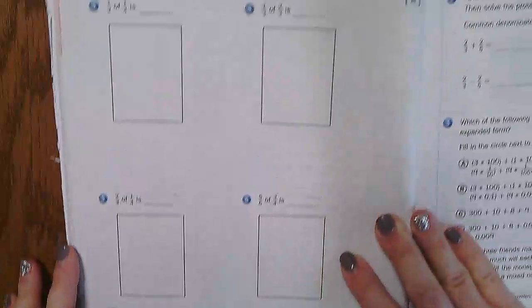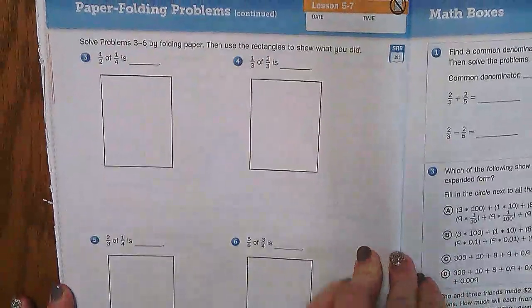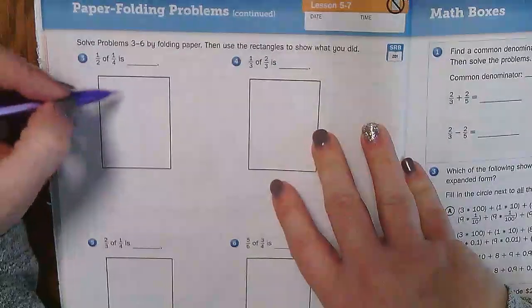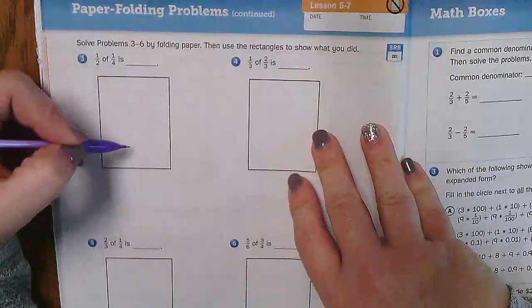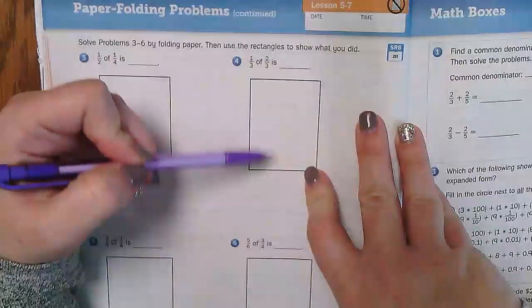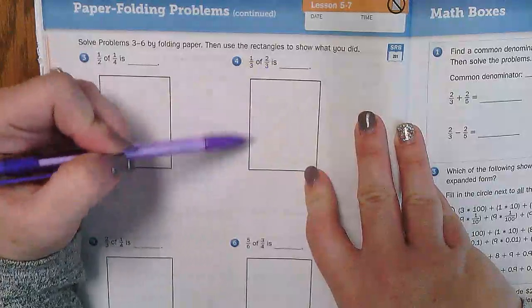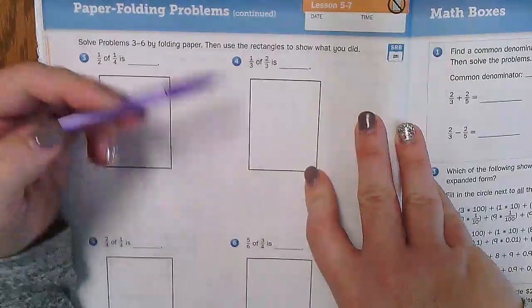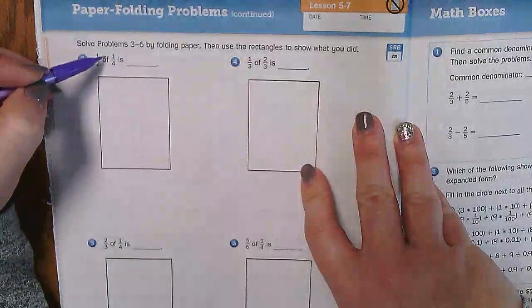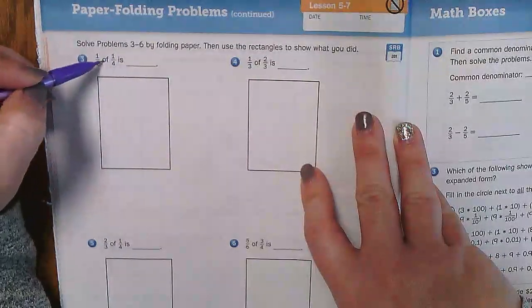Okay. Let's look at this one. 1/2 of 1/4. We'll do this one together, and then I know you can't divide these on your Go Formative, but I want you to try solving them on your own. And if it helps to draw it on a scrap piece of paper at home, then do that. 1/2 of 1/4.